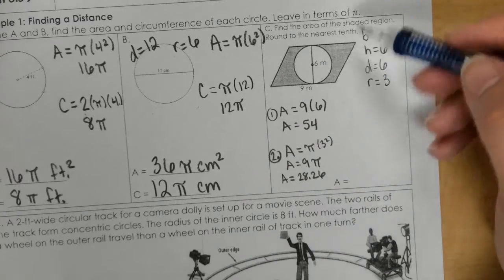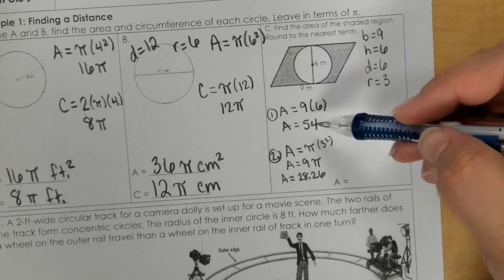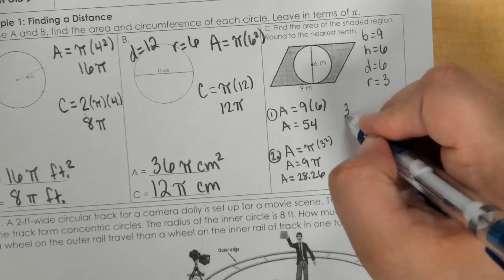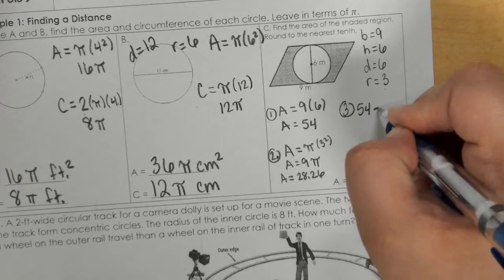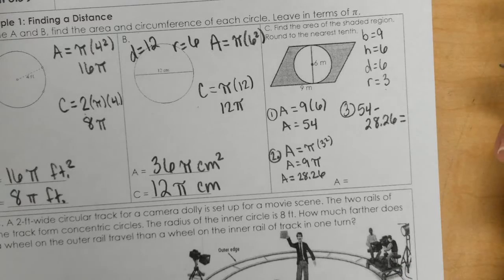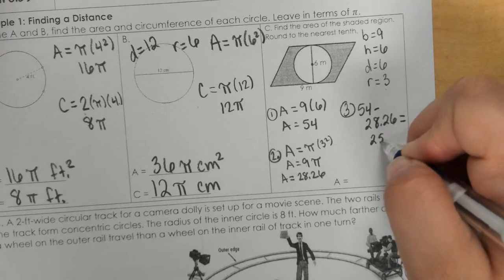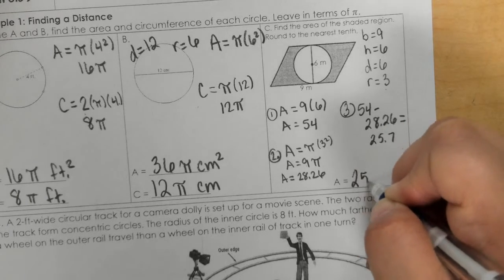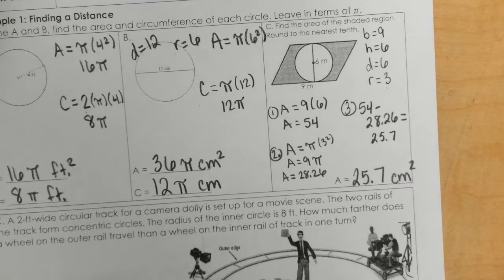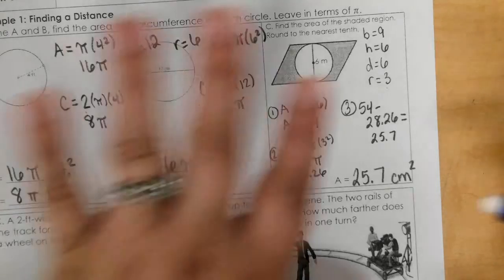Now, once I have the area of the parallelogram, 54, and the circle, 28.26, I just subtract those. And when I subtract, I get 25.7 meters squared. Oh, not centimeters, meters.